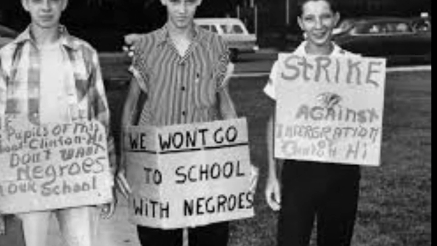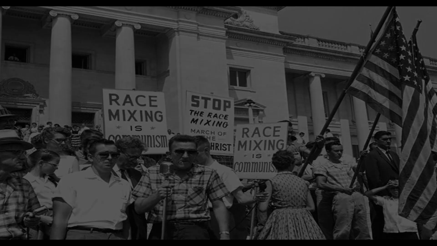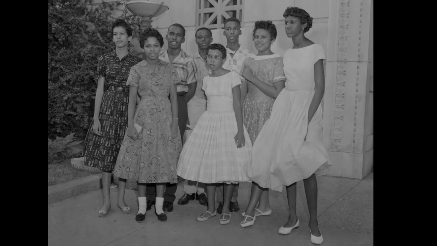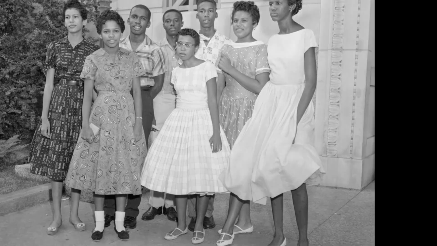Many Southern leaders, including Governor Orval Faubus of Arkansas, resisted the decision. Faubus famously used the National Guard to block the Little Rock Nine, African American students, from entering Central High School in Little Rock, Arkansas in 1957.